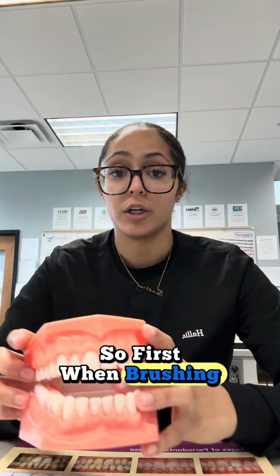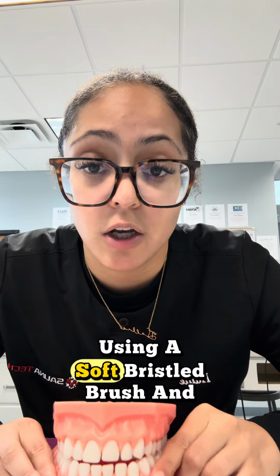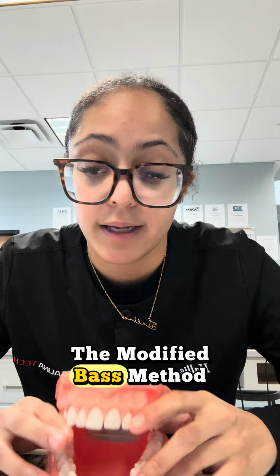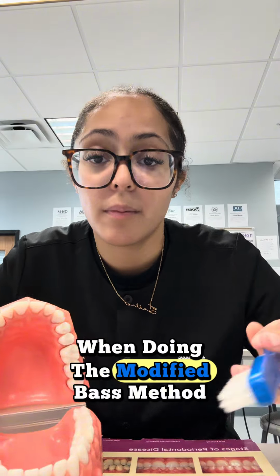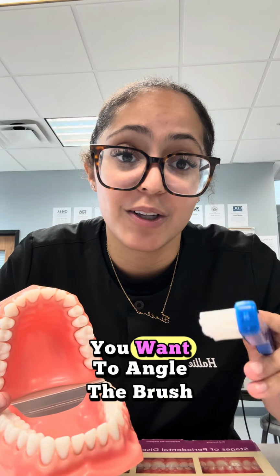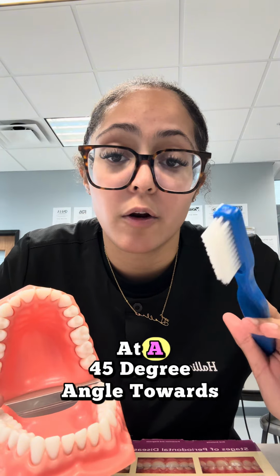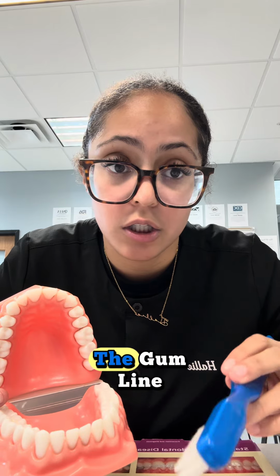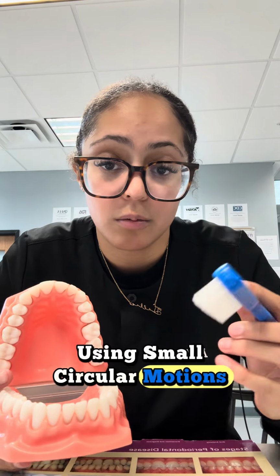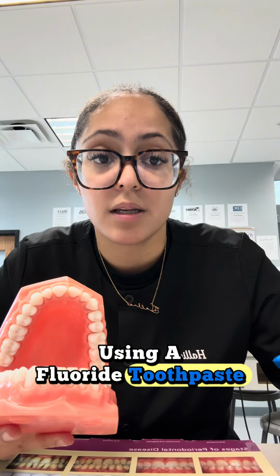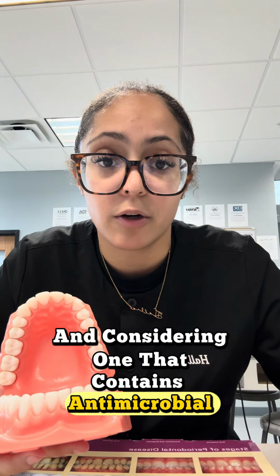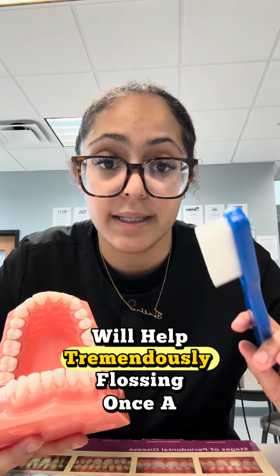So first, when brushing, you want to brush twice a day using a soft bristled brush and the modified Bass method. When doing the modified Bass method, you want to angle the brush at a 45-degree angle toward the gum line using small circular motions. Using a fluoride toothpaste and considering one that contains antimicrobial ingredients will help tremendously.